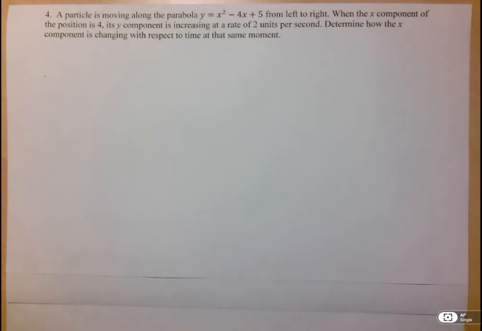Hi folks, we're going to take a look at the last question on the Unit 7 quiz. So here we've got a particle moving along this given parabola. When the x component of the position is 4, its y component is increasing at 2 units per second. Determine how the x component is changing with respect to time at that moment. Okay, so hopefully you recognize this as a related rates question.